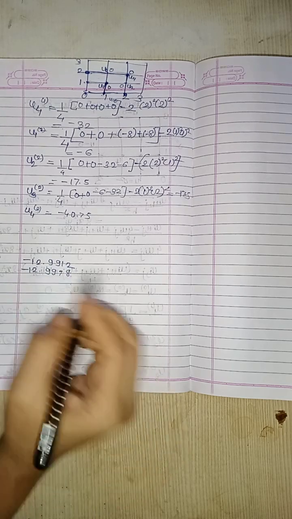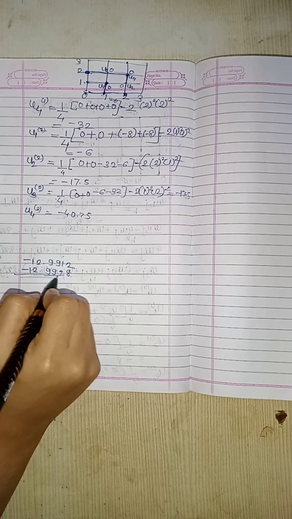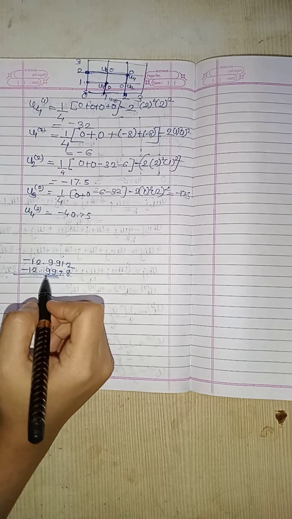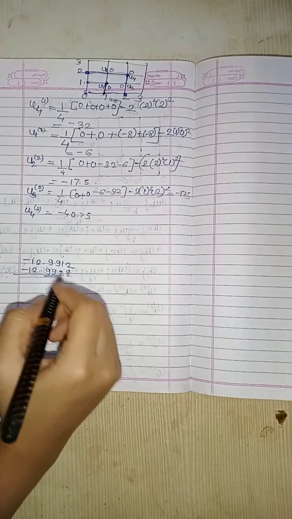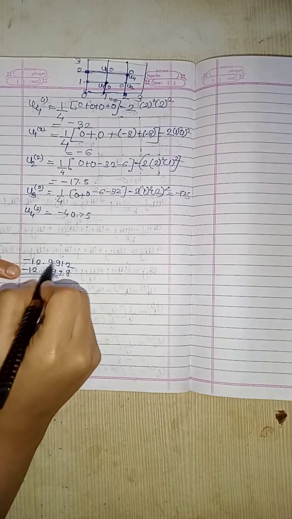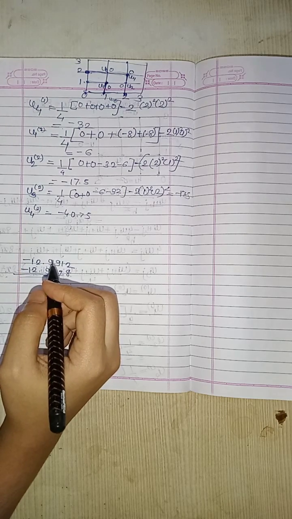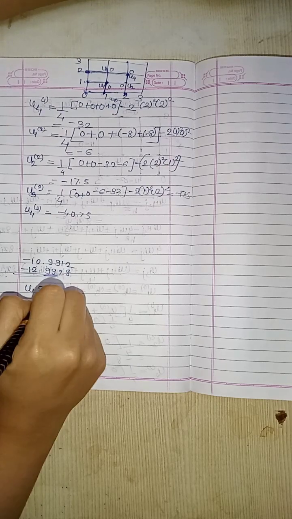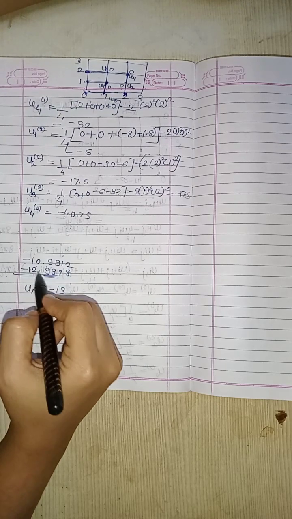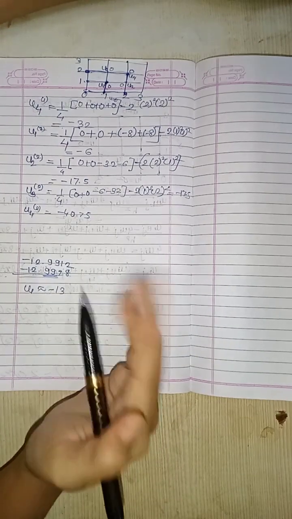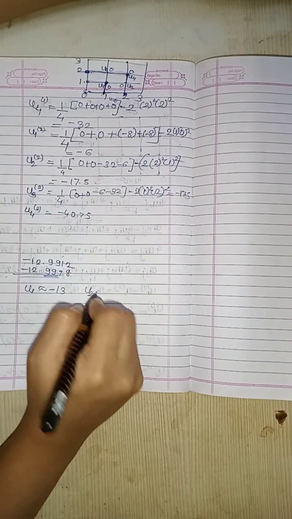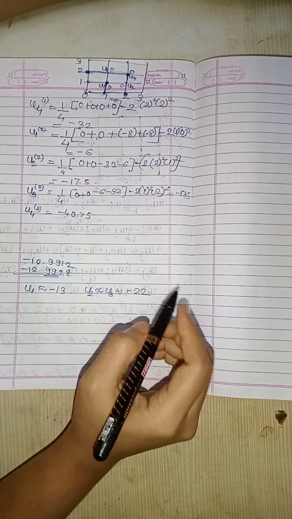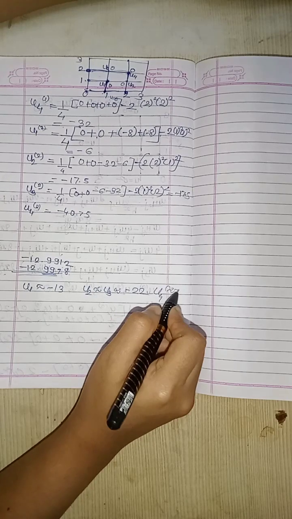So you need to stop at least after two numbers after the decimal point are repeated. The value for u1 will be somewhat minus 13, because it is minus 12.99, so it is approaching towards minus 13. Similarly, u2 and u3 will be somewhat equal, and they will approach towards minus 22, and u4 will approach towards minus 43.